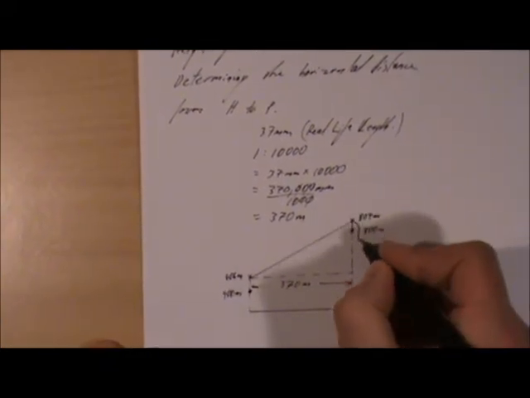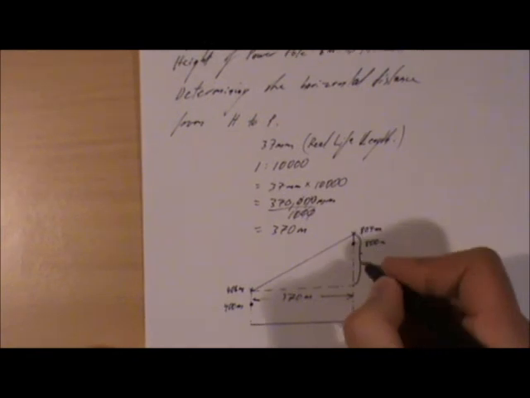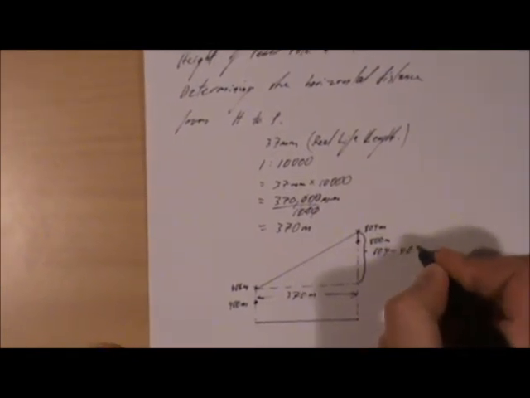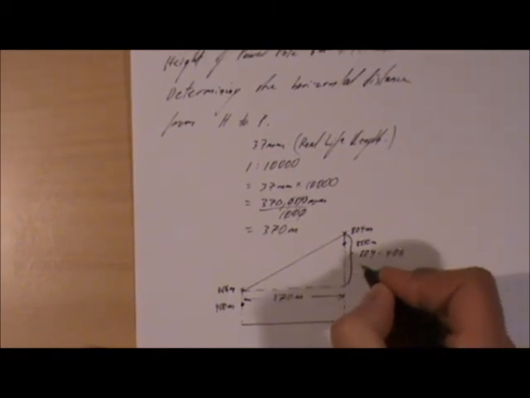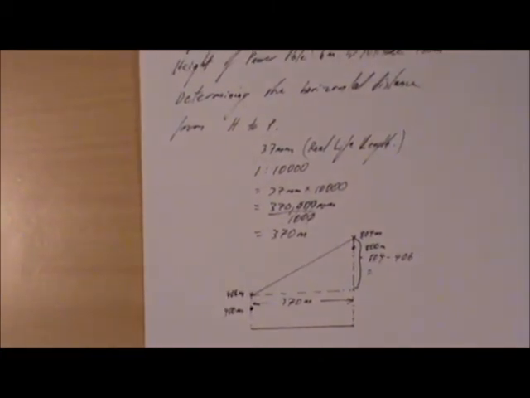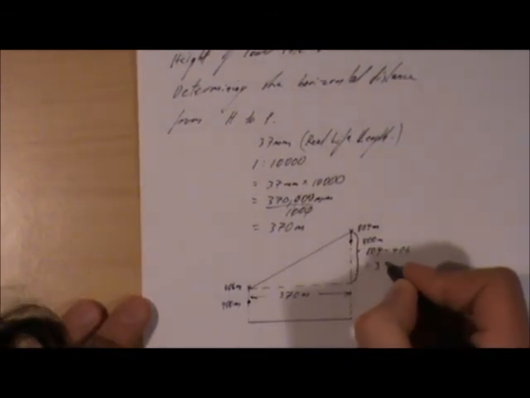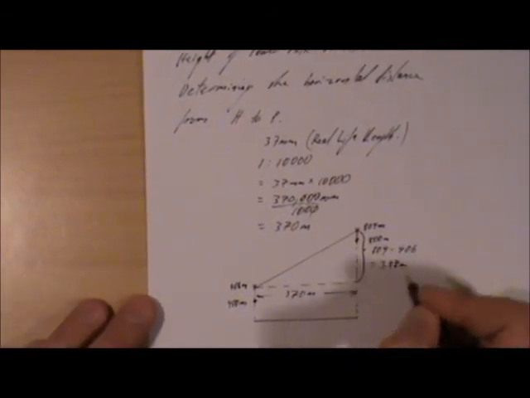We know the height from here to here is simply 804 minus 406, which gives us 398 meters.